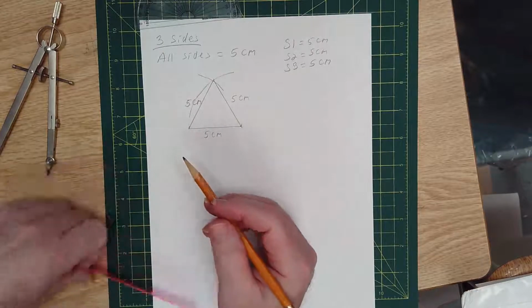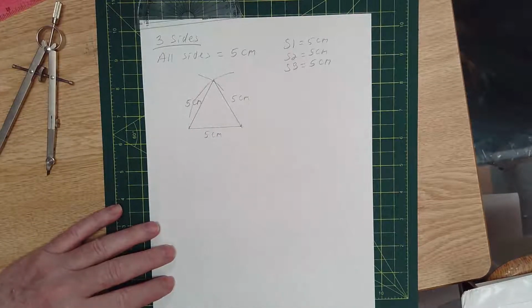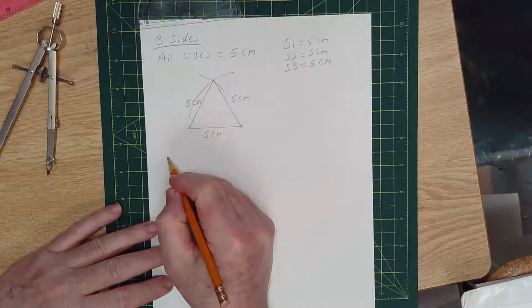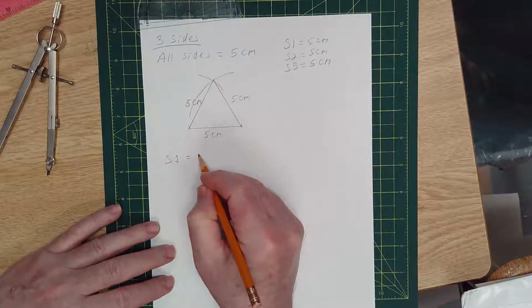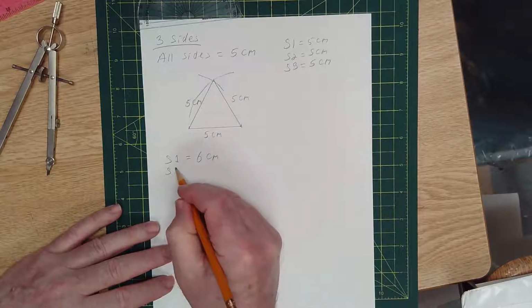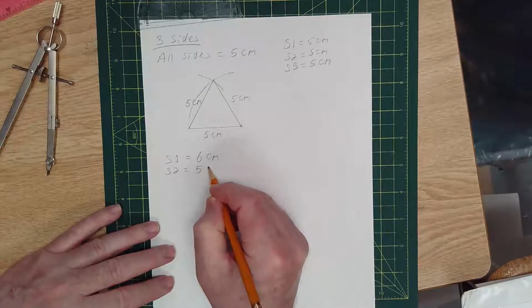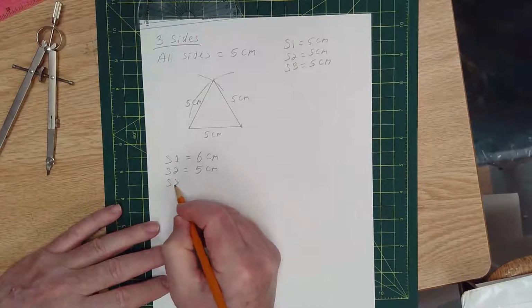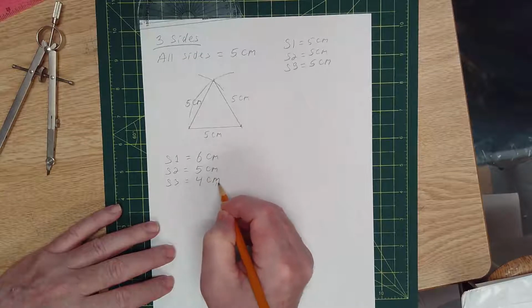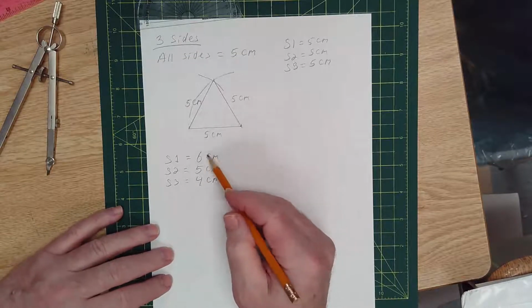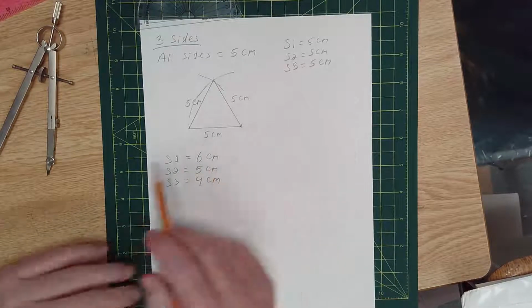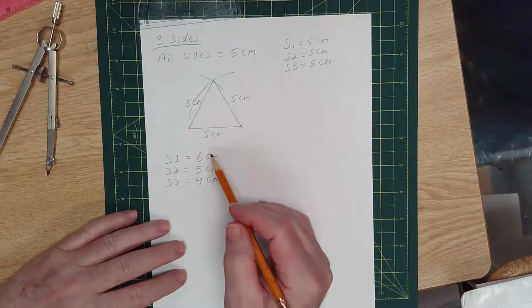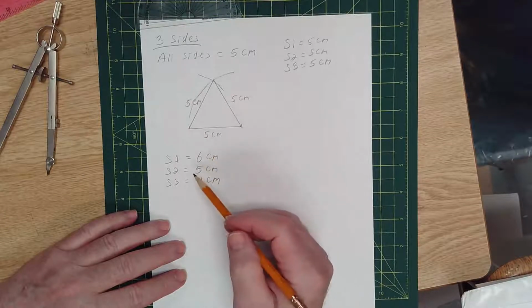Let's do another one. Let's do it so that side 1 equals 6 centimeters, side 2 equals 5 centimeters, and side 3 equals 4 centimeters. We can still draw it. We're given three sides, so we can still construct this triangle. It's just that the sides will be different lengths, that's all.